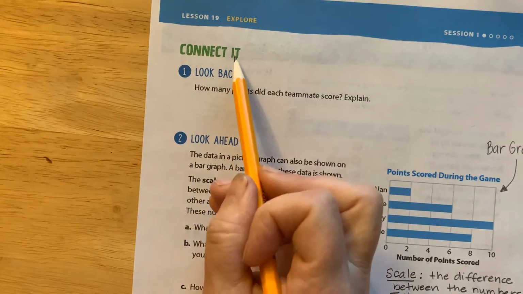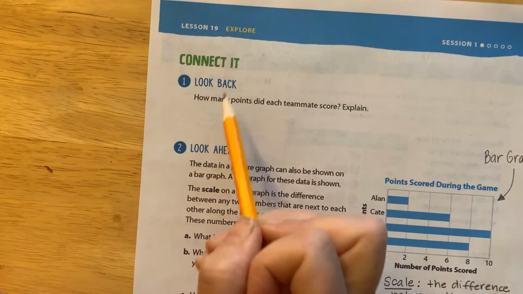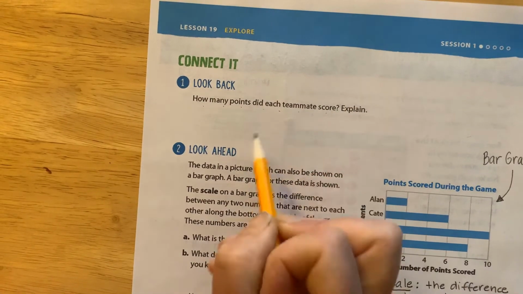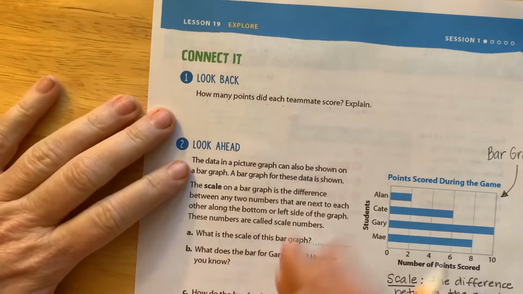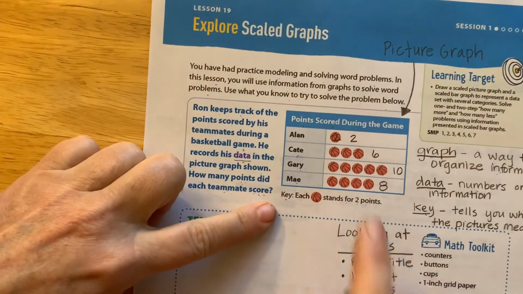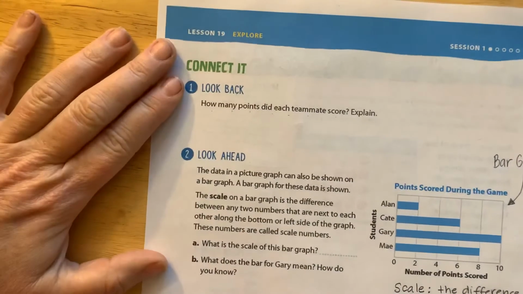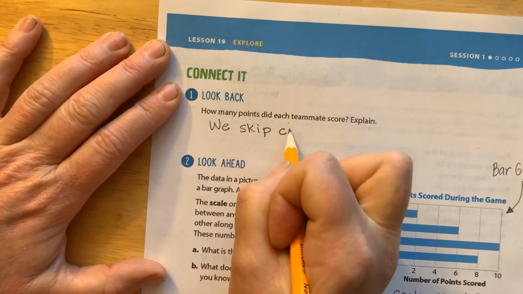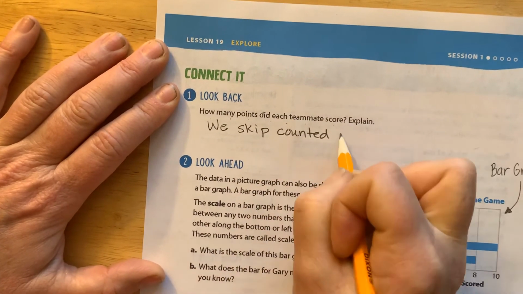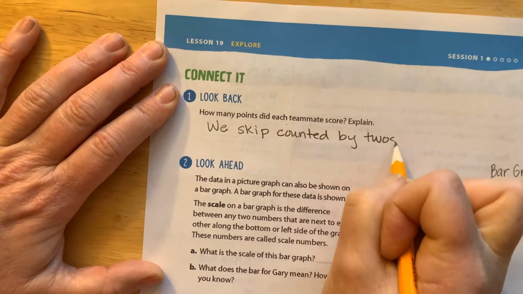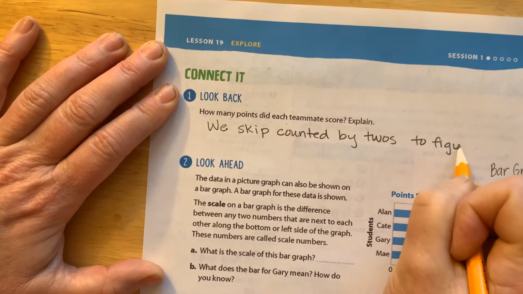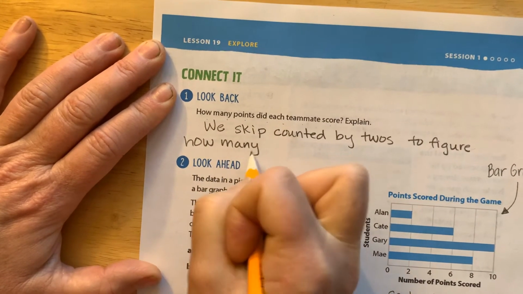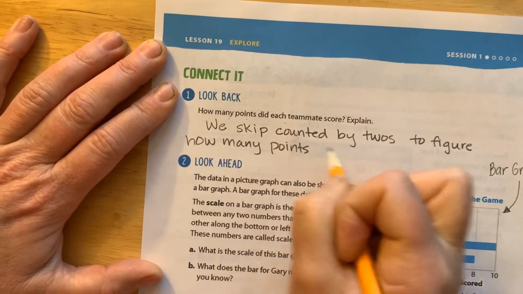Now, up here, connect it. Number 1, look back. How many points did each teammate score? Explain. How did we figure that out? We did figure out the points. Remember, we wrote them down, but how did we figure that out? We skip counted by 2s to figure out how many points each player scored.